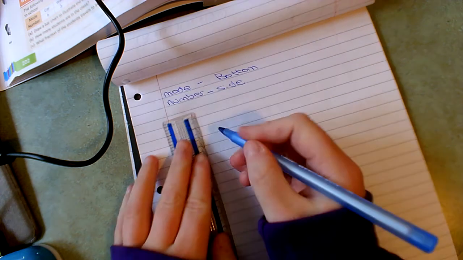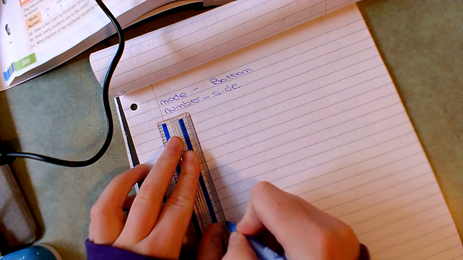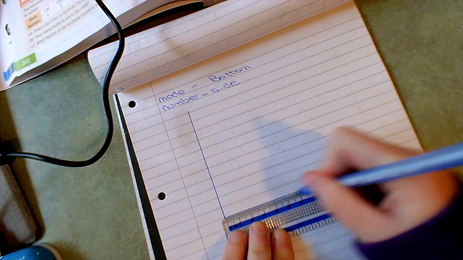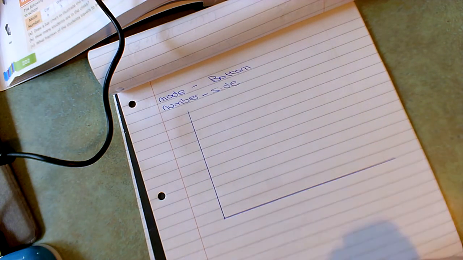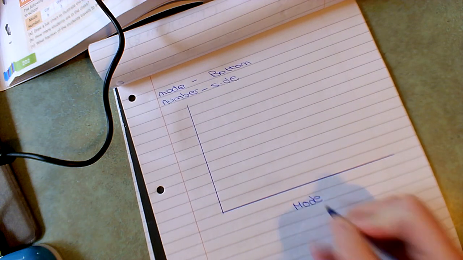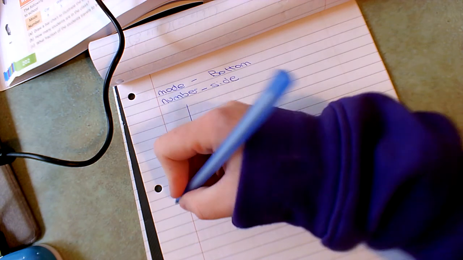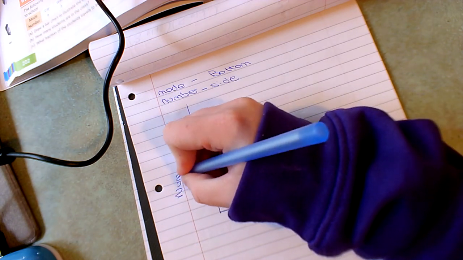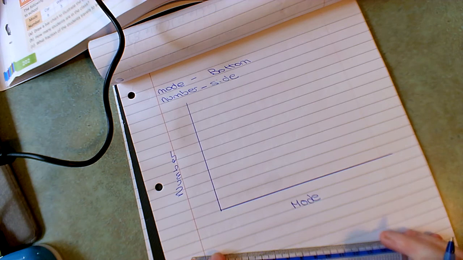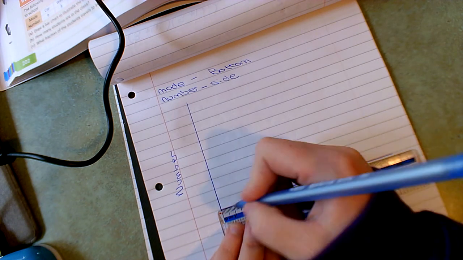So I get my ruler here, and I draw a straight line down and over. I'm going to put my mode on the bottom, because that was at the top of my table, and then I'm going to put my frequency or number along the side. I need to make sure that I do equal bars across.